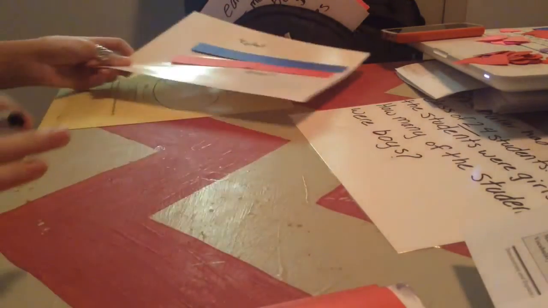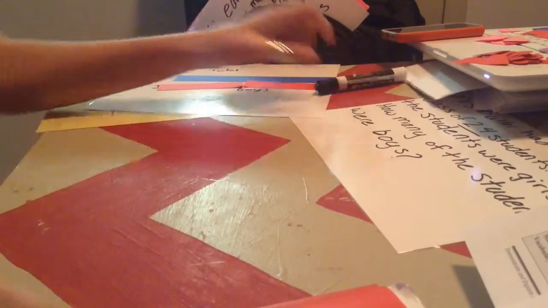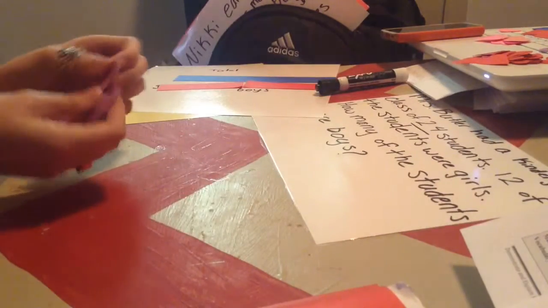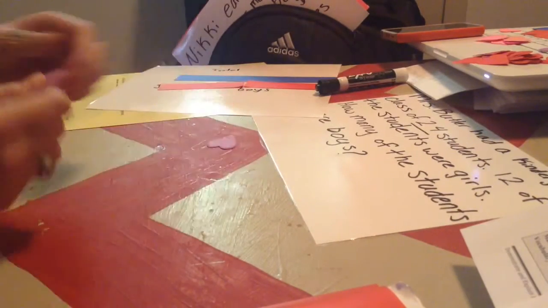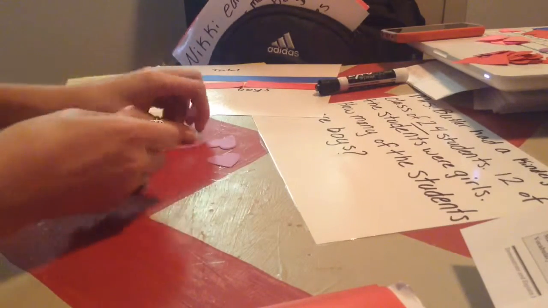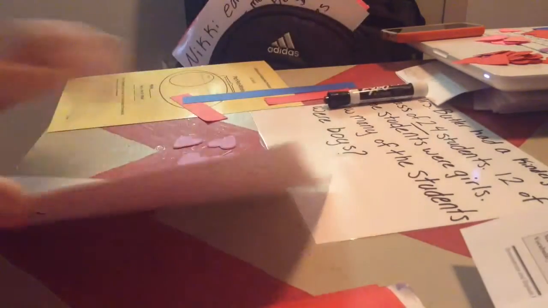For the students that need first the concrete manipulatives, we can use counters and say we know that Mrs. Butler has 12 students that are girls. So we have 1, 2, 3, 4, and I will put this on.